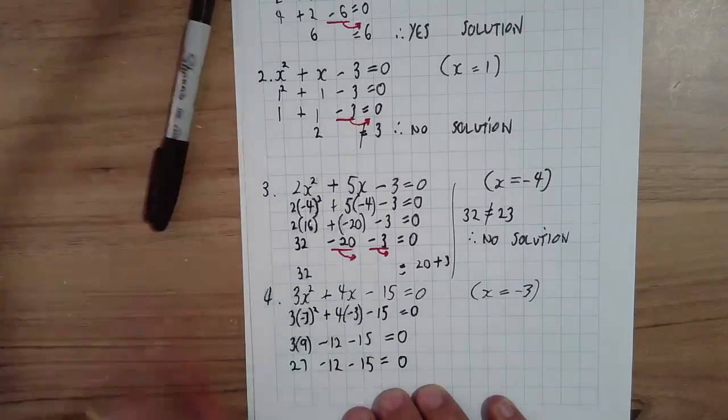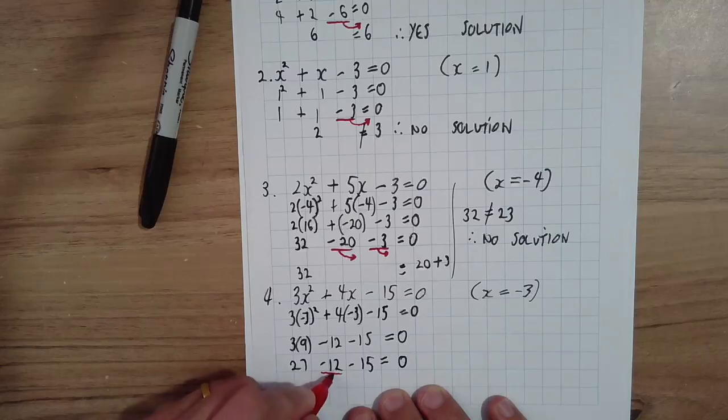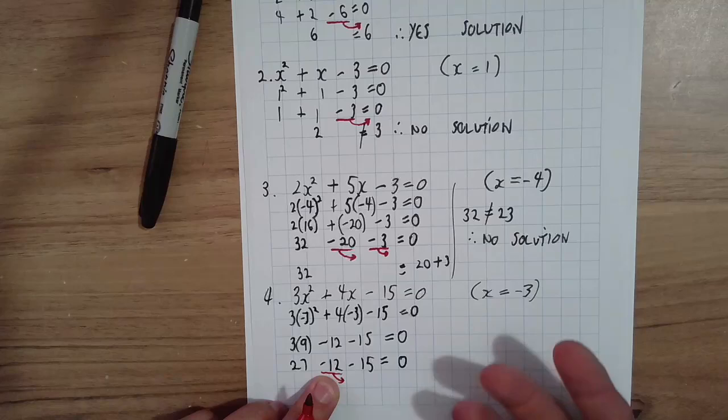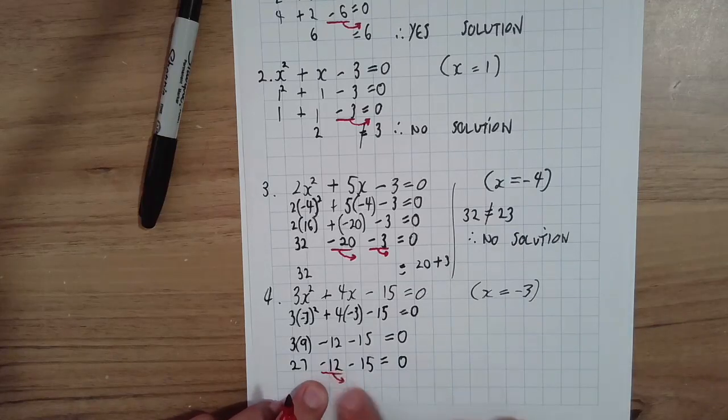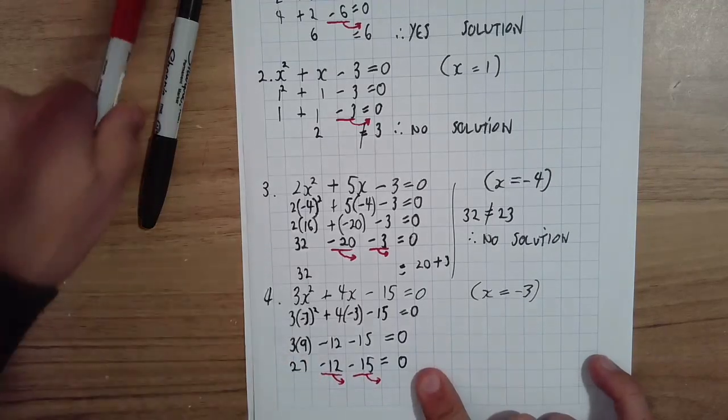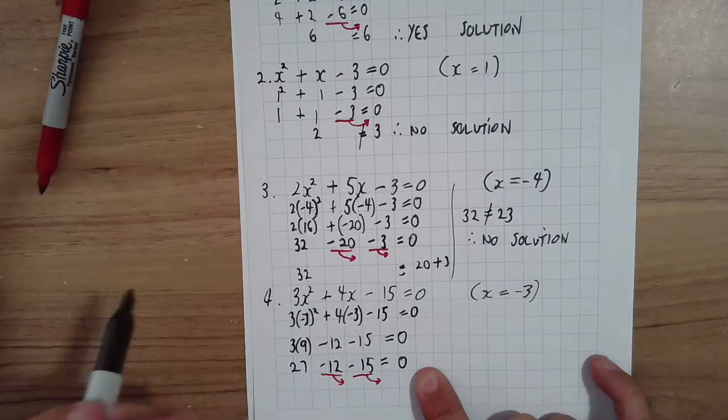And just like before, wherever we have a minus number and we send it to the other side of the equal sign, it will become a plus. So minus 12 will become a plus 12 on the right hand side of the equal sign, and our negative 15, when we send it across, will become positive 15.